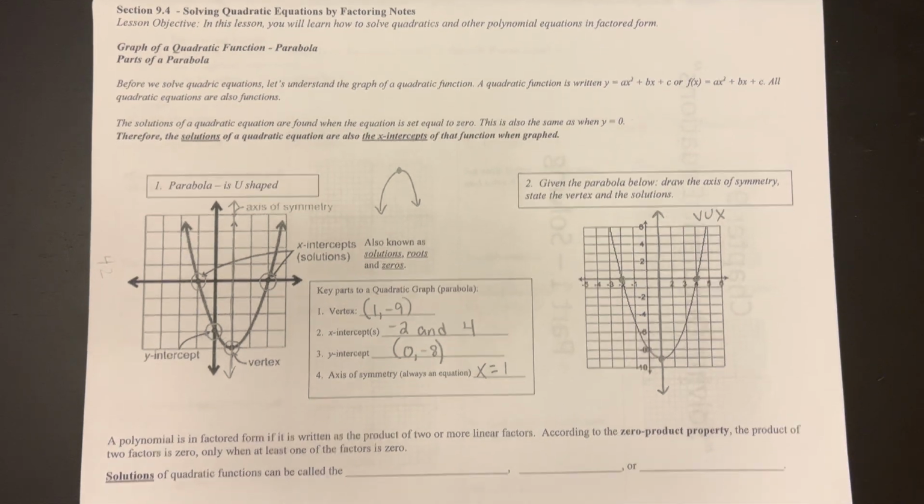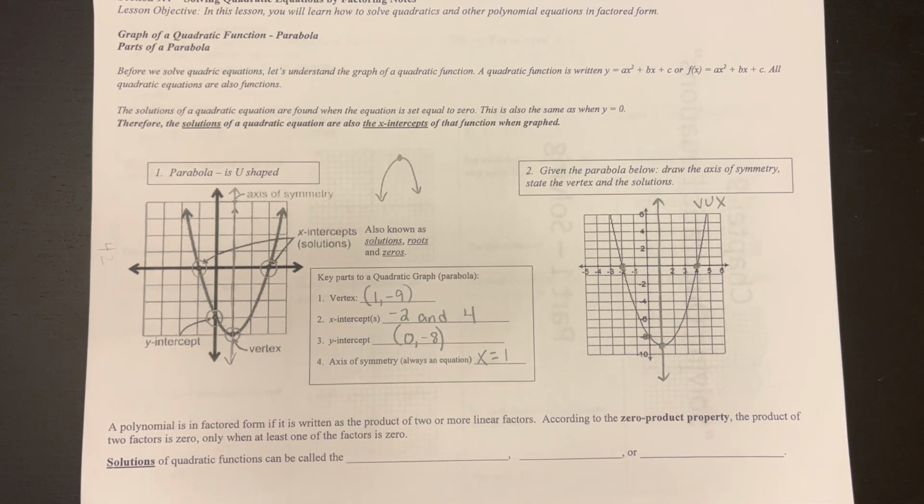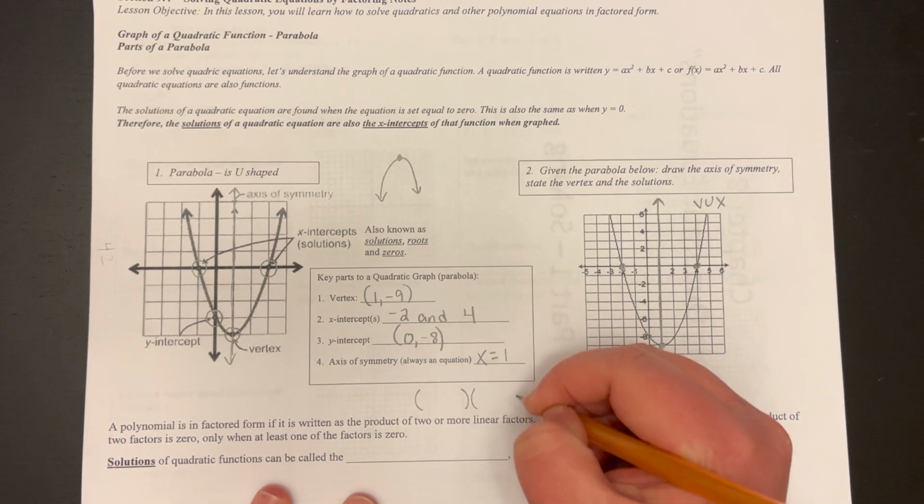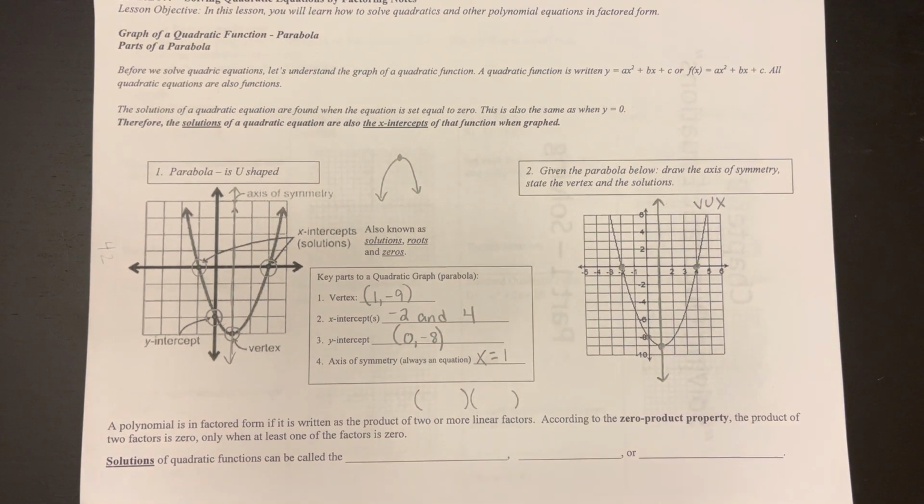Now, down here at the bottom, it says a polynomial is in factored form if it is written as the product of two or more linear factors. So that is the last chapter that we talked about. When you have two sets of parentheses like this right next to each other, that is factored form.